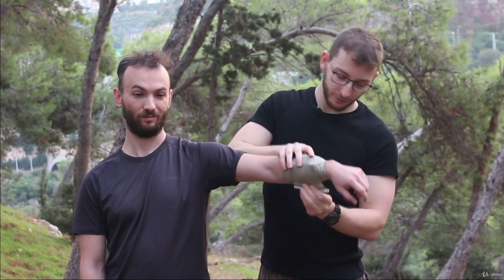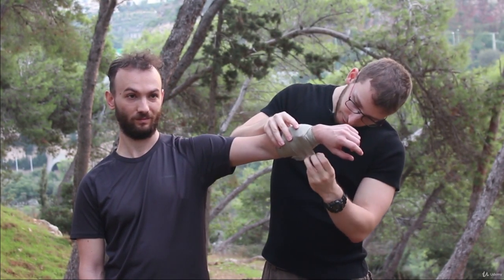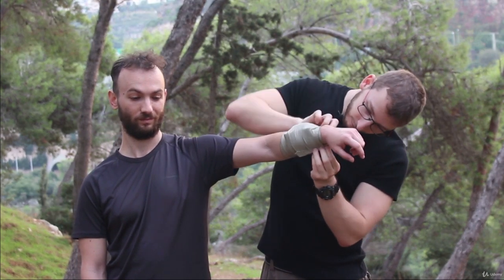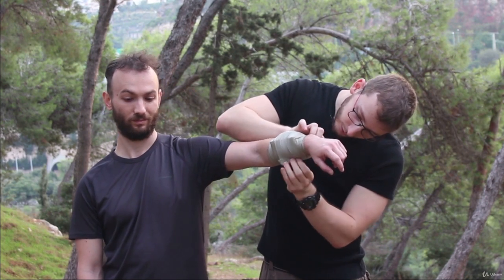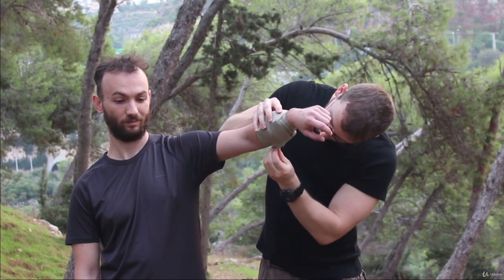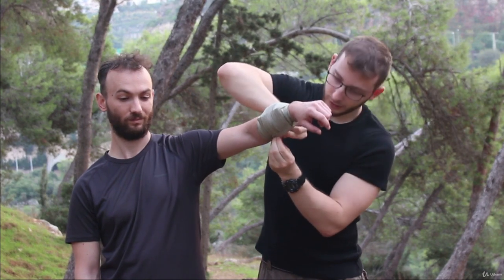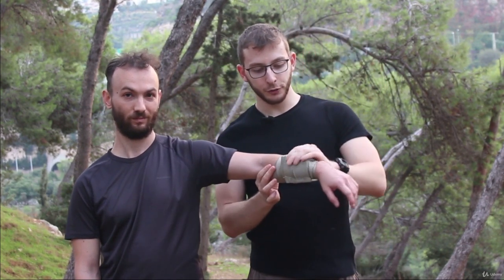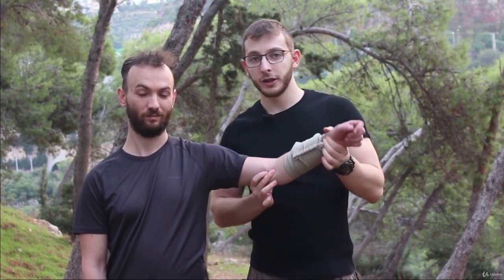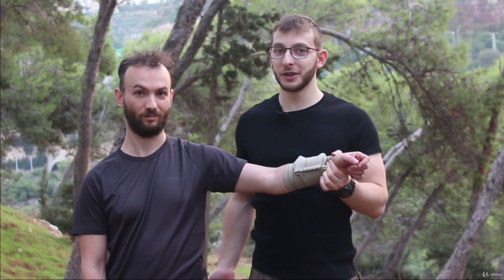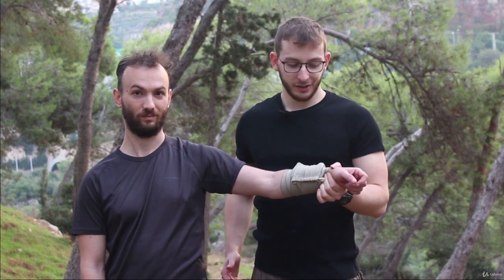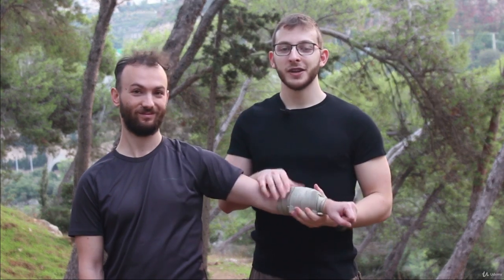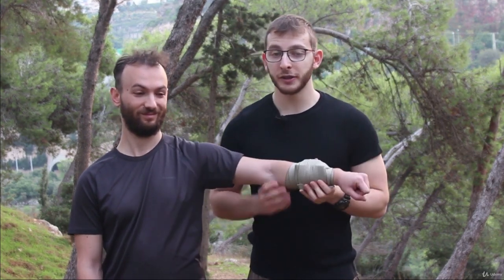So here I go. And now I just wanna clip it. Perfect. And as you can see, this is firmly in place. This cannot move. You do need to check his pulse to make sure that he has a pulse and we didn't put it way too strongly. Yeah, I can feel that he has a pulse and he can move his fingers, right? Mm-hmm. Perfect. So as you can see, this is how you place the Israeli bandage.